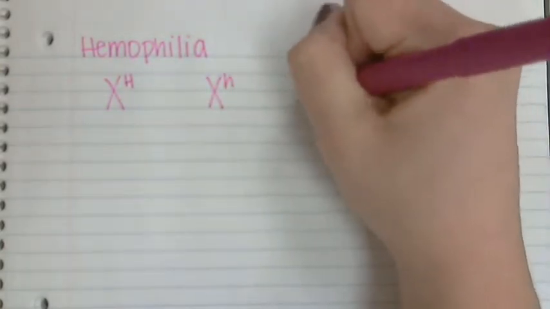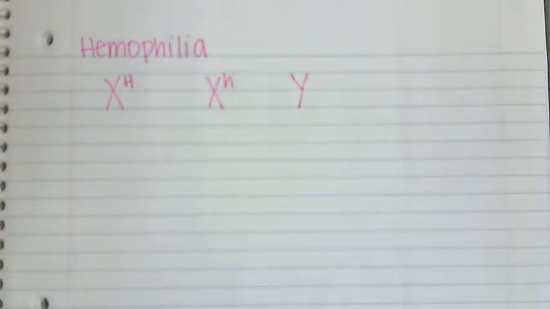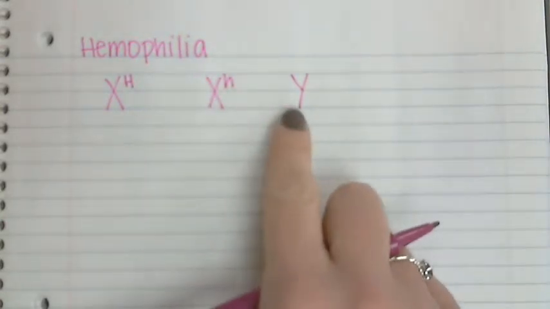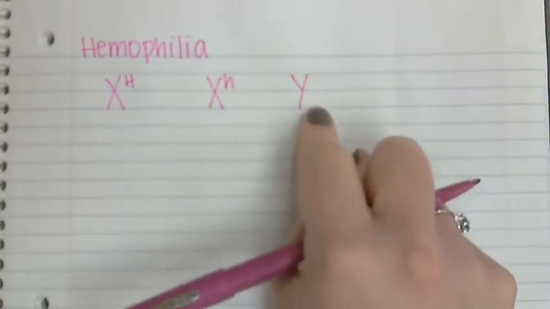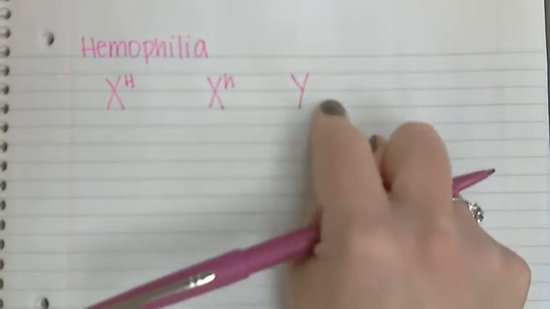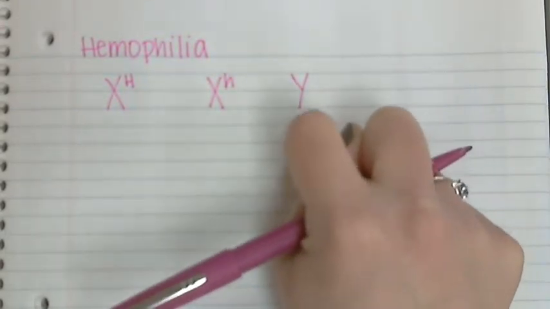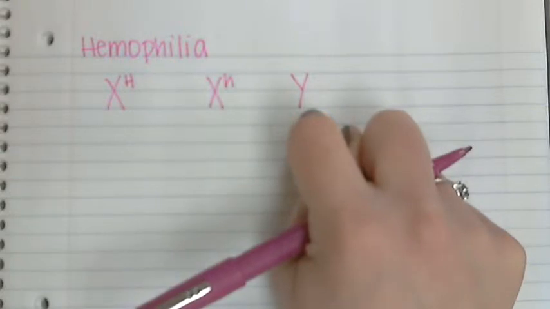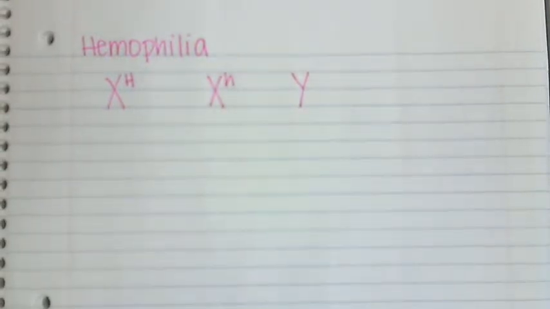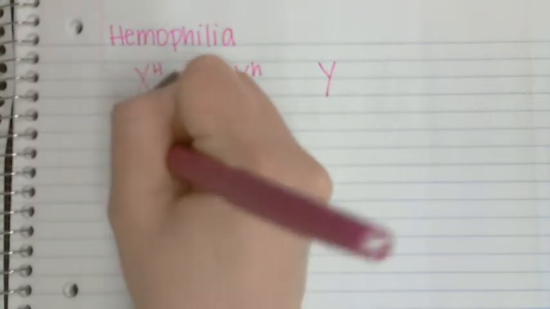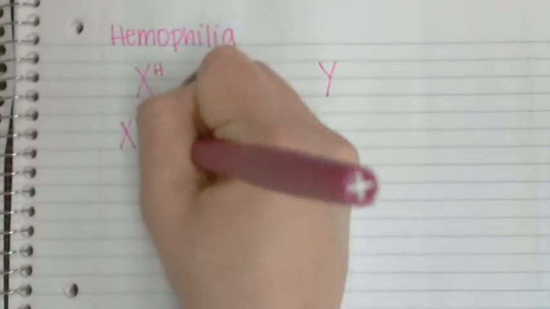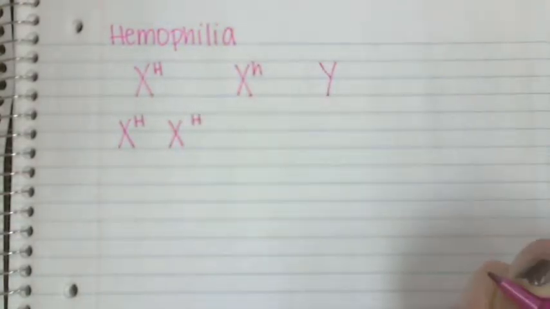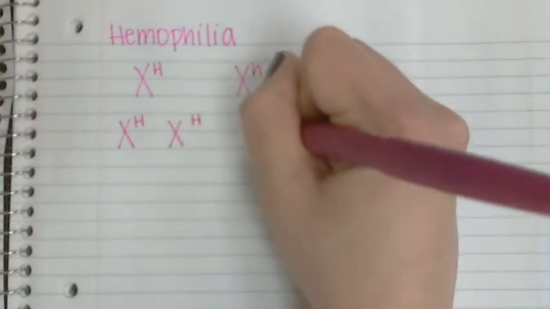You can also have a Y chromosome. And like we said before, because this is a sex-linked disorder, the males are only going to get one copy because this Y chromosome doesn't have a copy of the hemophilia allele on it. So let's look at all of the different genotypes we could have. There are 3 different genotypes a female could have. She could be homozygous dominant, and this would be a normal clotting female.